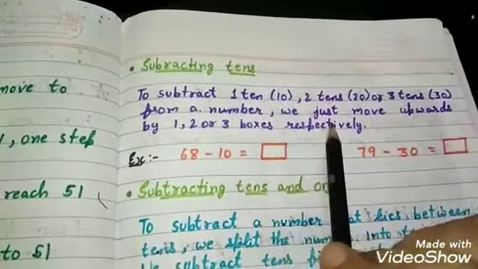See the example, 68 minus 10. So, where is 68? See here, right? Here is our 68. So, we don't have to move downward. We have to move 10 steps upward. So, we got the answer 58. So, let's write here 58.